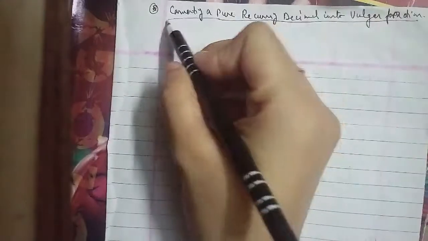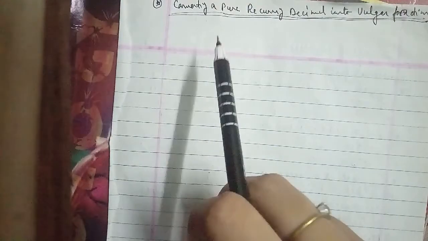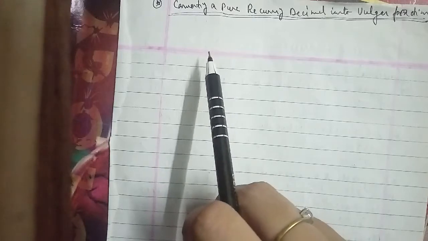Your vulgar fraction. So, converting a pure recurring decimal into a vulgar fraction: write the repeated figure only once in the numerator, and take as many nines in the denominator as there are repeating figures. The question we have is 0.5 with a bar. So when we go ahead with the solution, it will be 5/9.